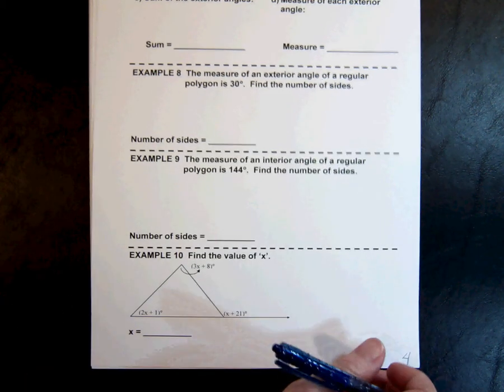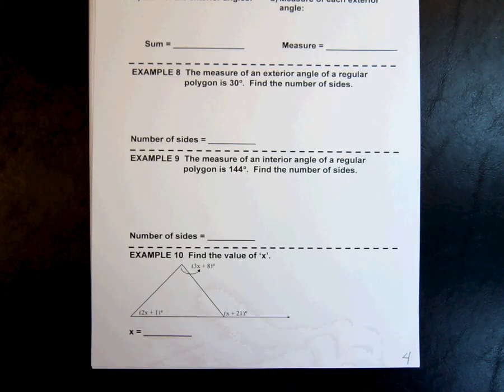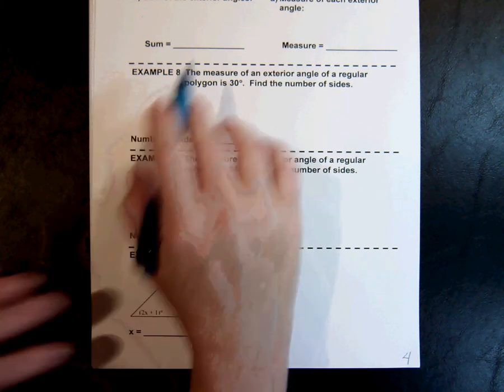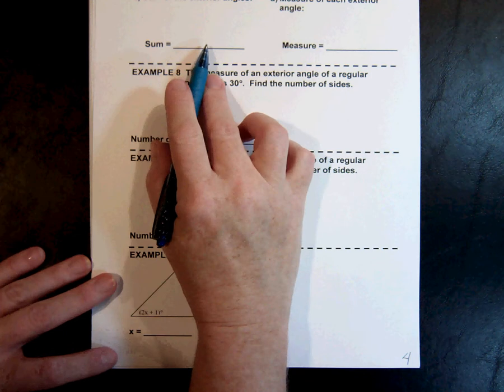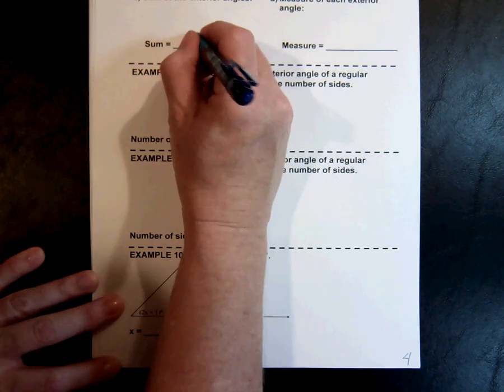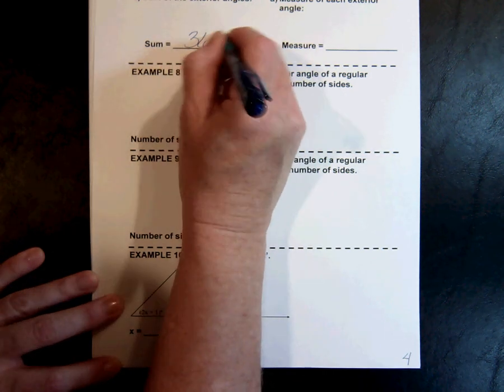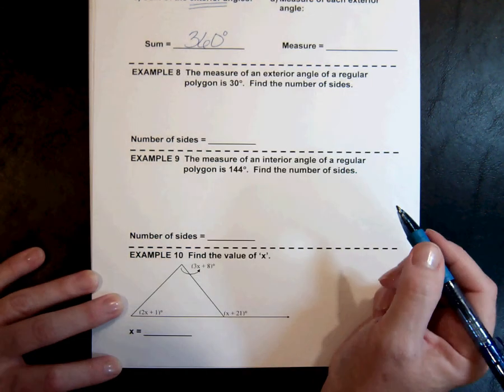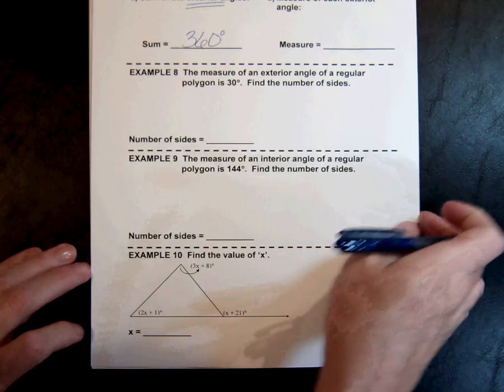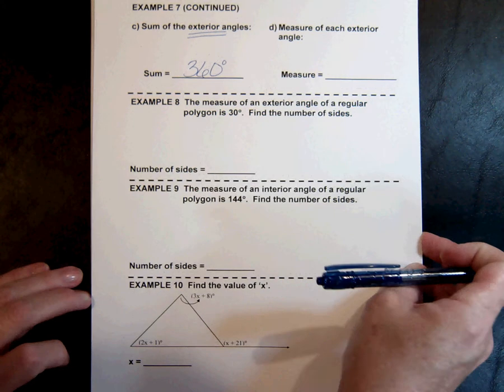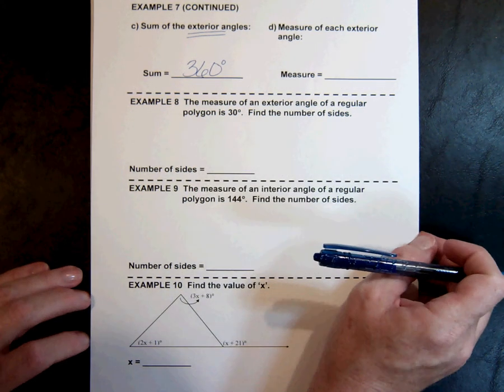Okay, the last page is some of the exterior angles. We're still looking at an 8-sided figure. This still goes with example 7, which was an octagon. Again, write it big, 360. Always, always, no matter how big the polygon is, the sum of exterior angles would be 360.